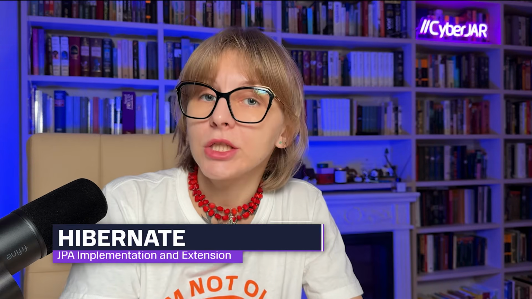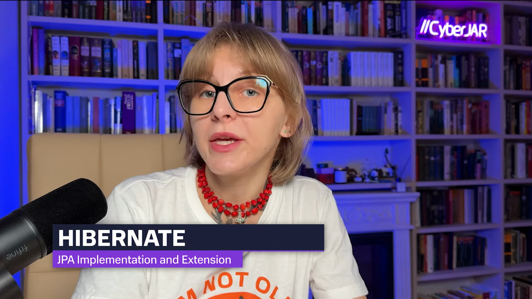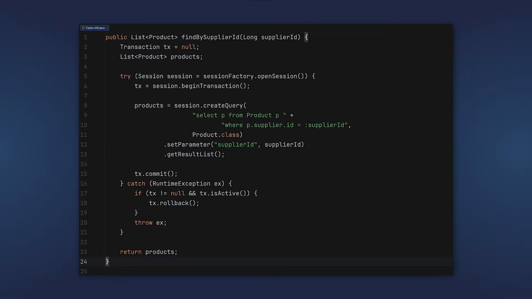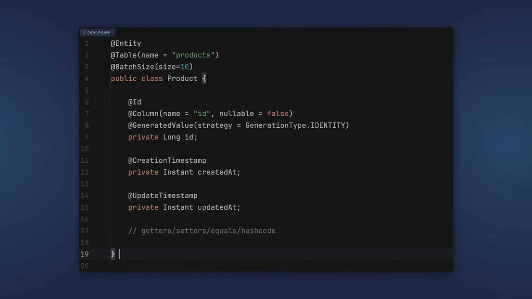Hibernate is an implementation and an extension of the JPA specification with some extra features on top. When people say I'm using JPA, 90% of time they mean I'm using Hibernate as a provider. Hibernate includes JPA-defined APIs, a native Hibernate API, and some extra mapping annotations.